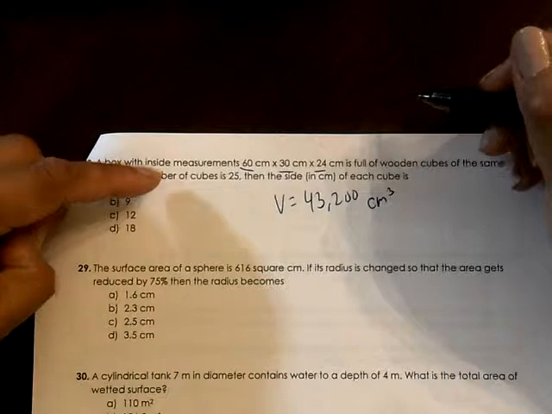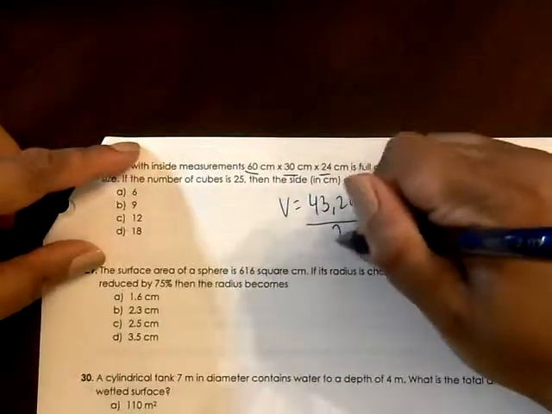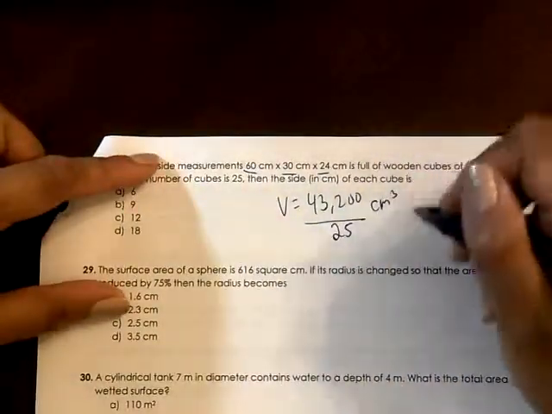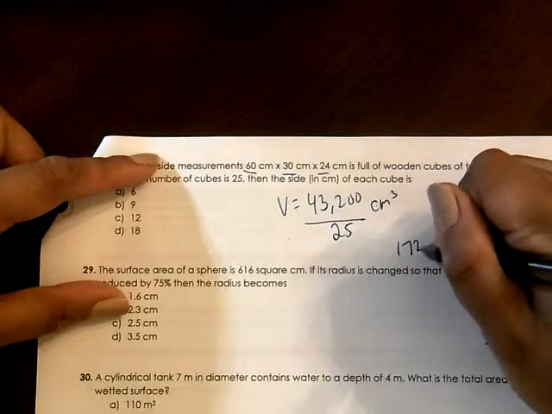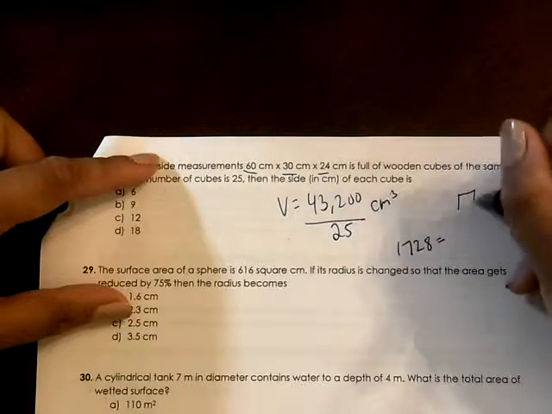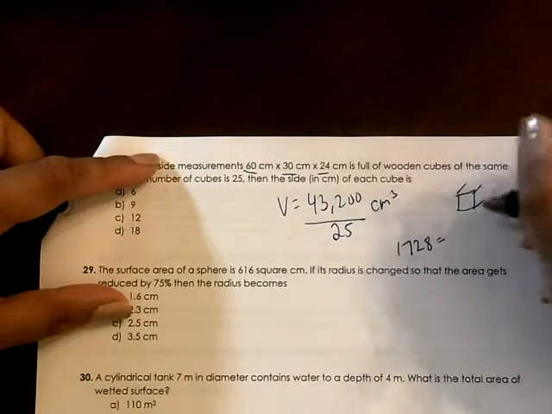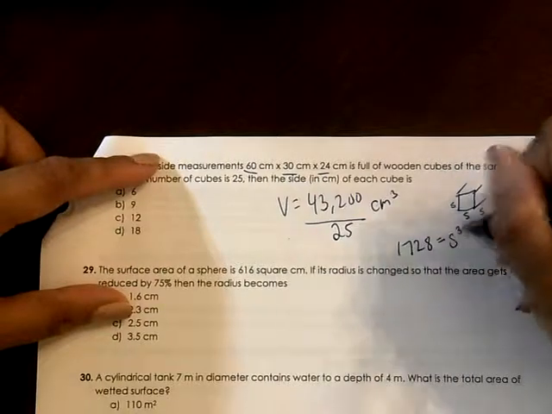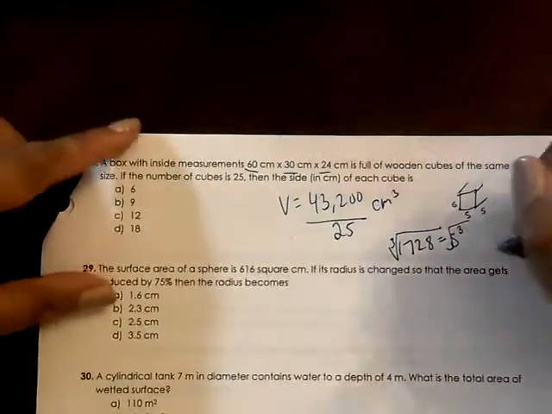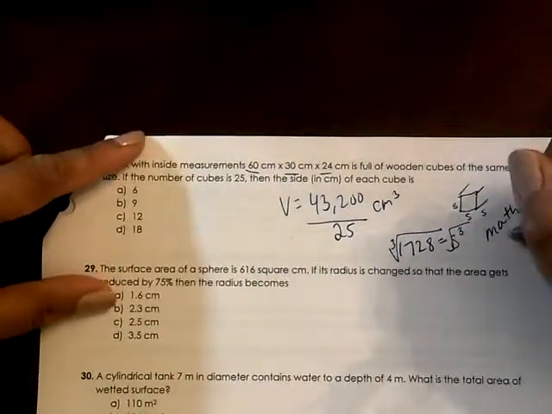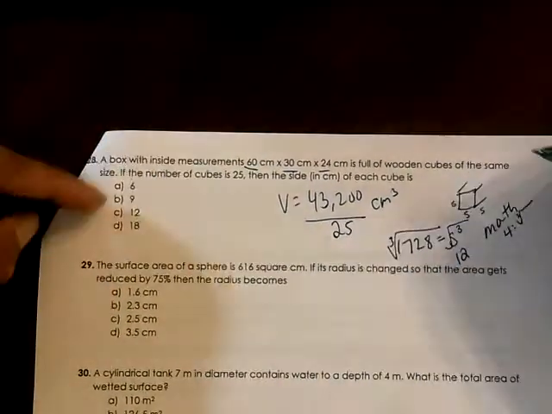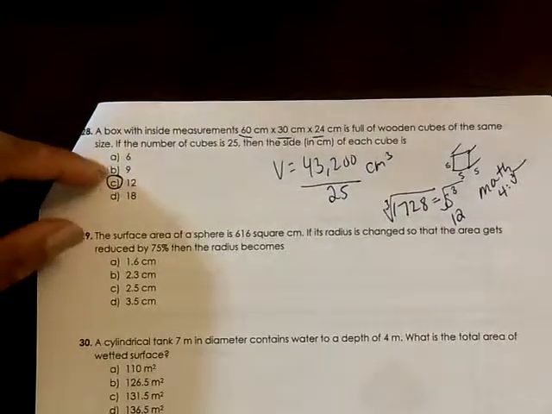If I have 25 cubes, I would divide this by 25 to figure out how much each cube's volume is, and that comes out to 1,728. That's got to be equal to my cube formula, s times s times s, which is s cubed. To find one side length, I would cube root it. On a graphing calculator, under math, number 4 gives you that cube root button, and the final answer comes out to approximately 12. So 12 should be the side length, 12 centimeters.